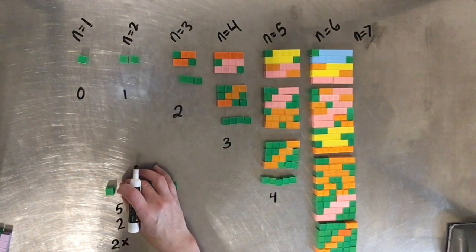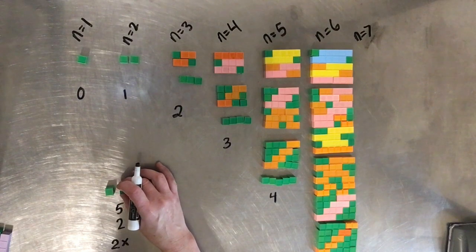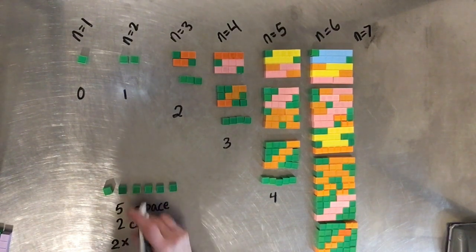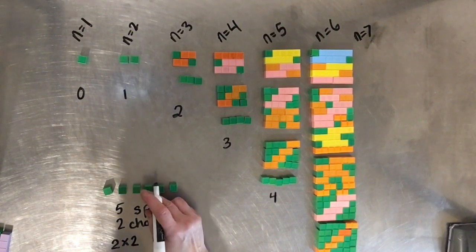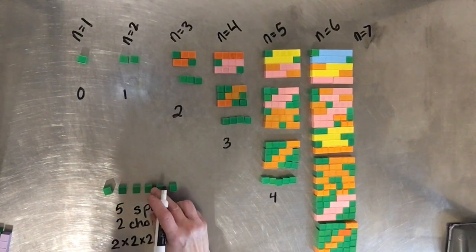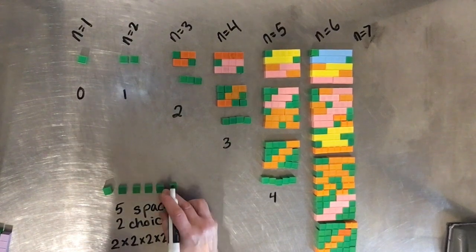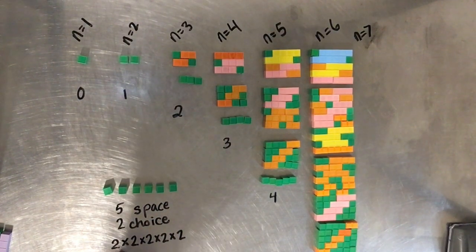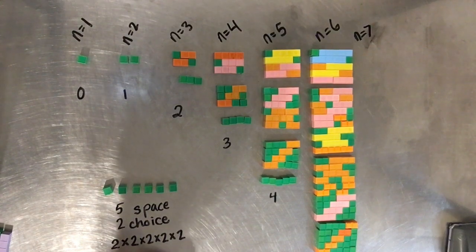You can either keep the space or push the blocks together. For the next space, you still have 2 choices. That space, 2 choices. This space, 2 choices. This space, 2 choices. Okay, can you see that that is 2 to the power of 5?